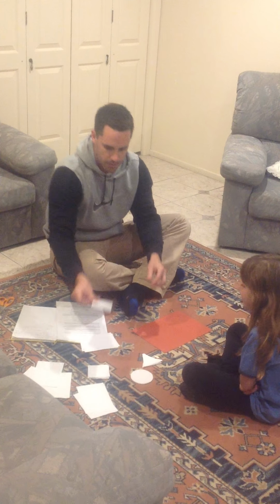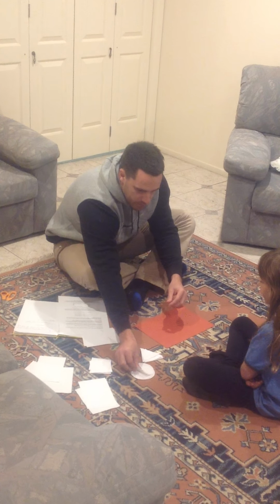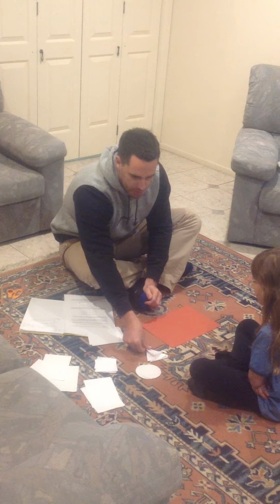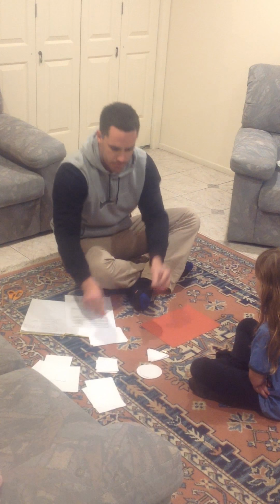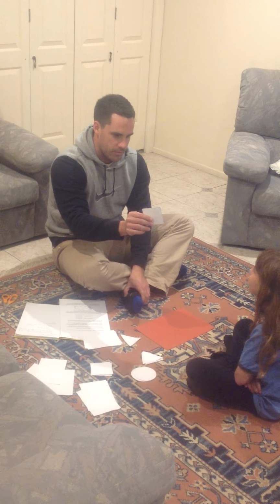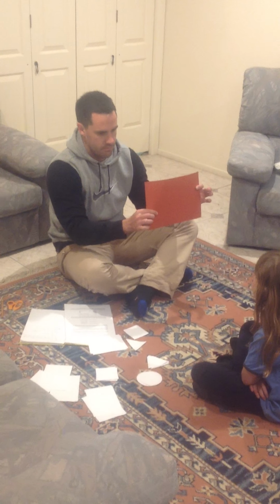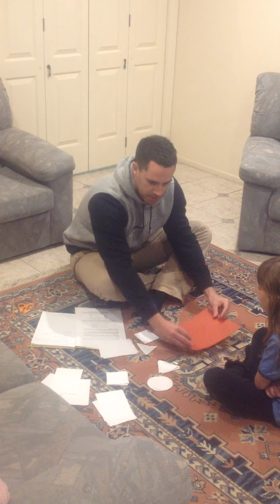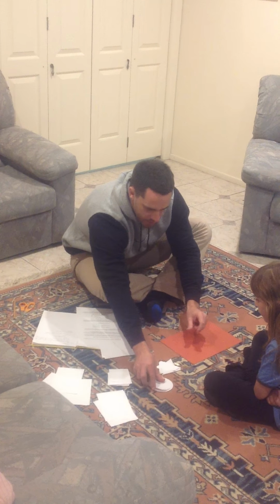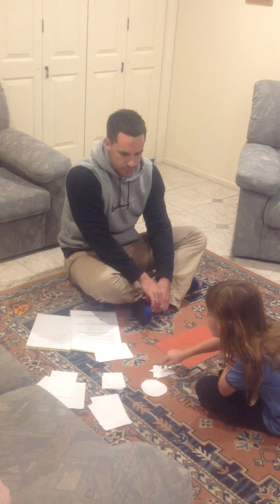A square. Very good. What do we have here? A triangle. Very good. What do we have here? A circle. Very good. So what can you tell me about the triangle and the square? That has 4 corners. Very good. And our piece of paper also has 4 corners. So what can you tell me from looking at our square, our triangle and our circle, which shapes we can use? They can only use those 2.